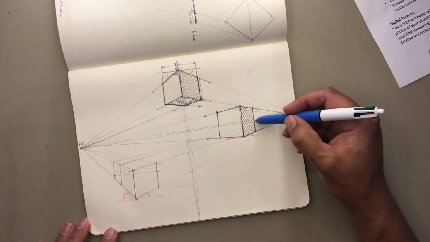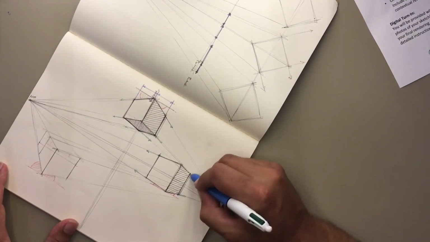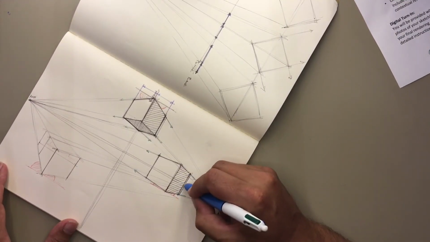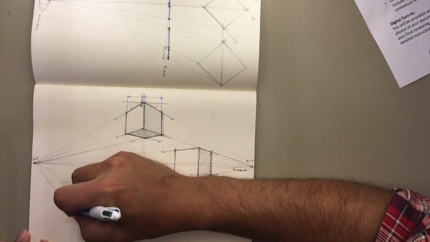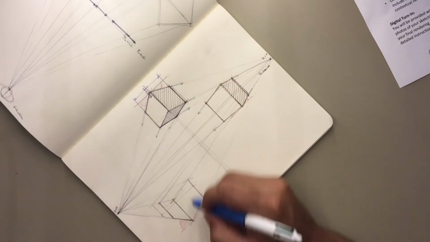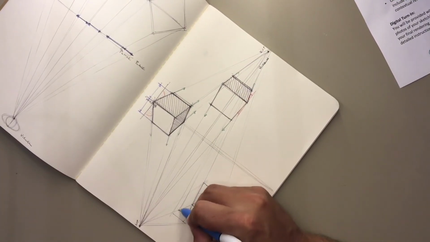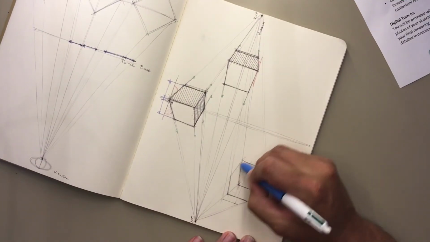How many of you think you got this one right? You know what? When I look at mine, I think I need to add just a little bit there. So look at your neighbor and see if their proportion looks right. Oh, no.